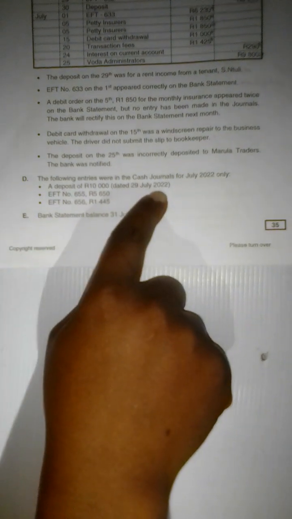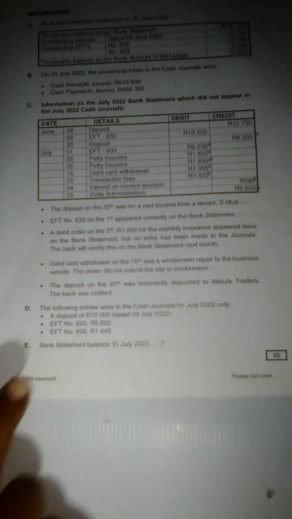Let's identify the outstanding deposit. Do we have an outstanding deposit? Let's look at D. We have a deposit of 10,000 dated 29 July 2022. An outstanding deposit is money which appears in our cash receipt journal, but did not appear on the bank statement. Are we together? It is a deposit of 10,000.